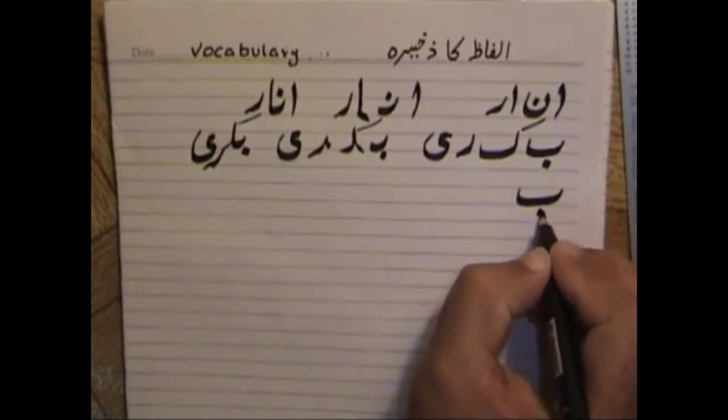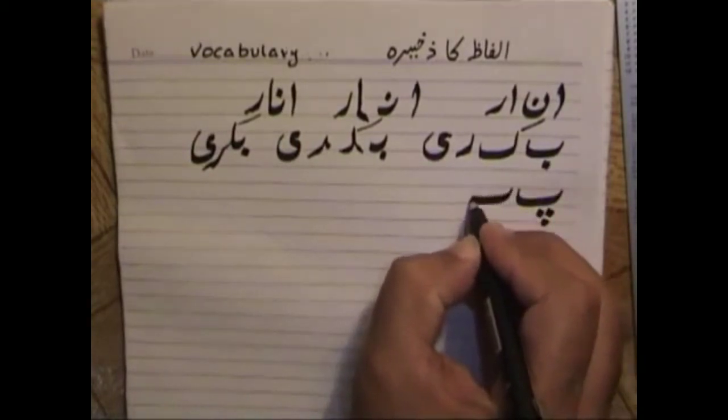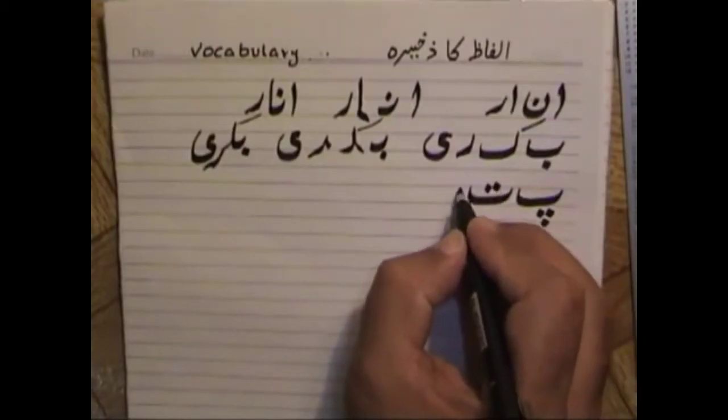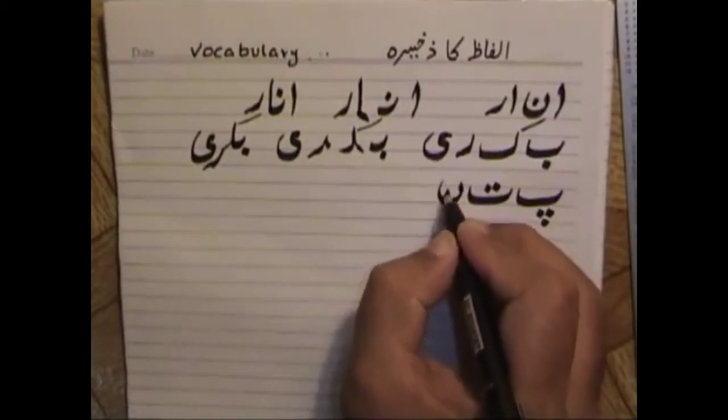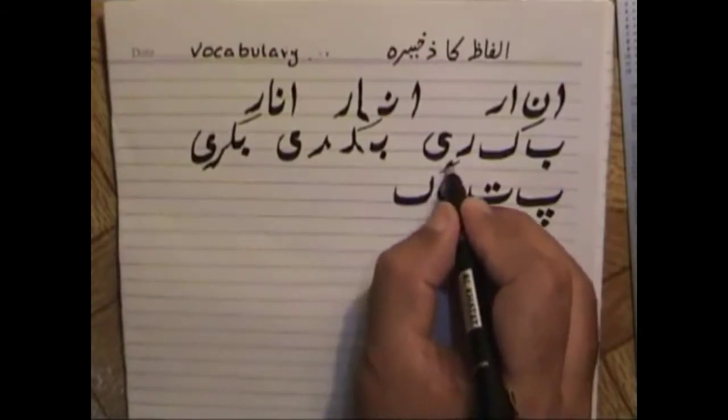Pe patang, kite, pe patang. In patang we have 4 sounds. Pat, patang, noon, patang. We have 4 sounds.